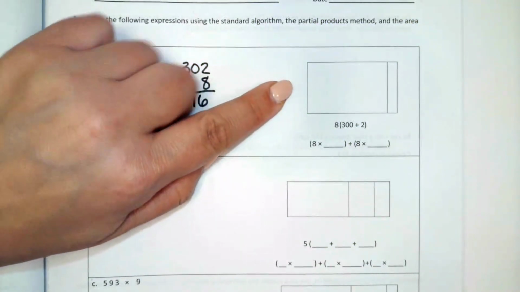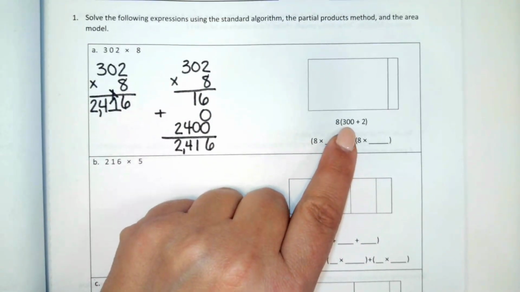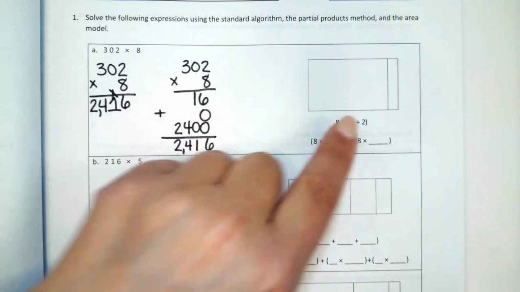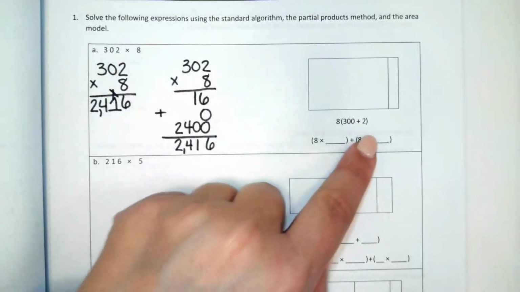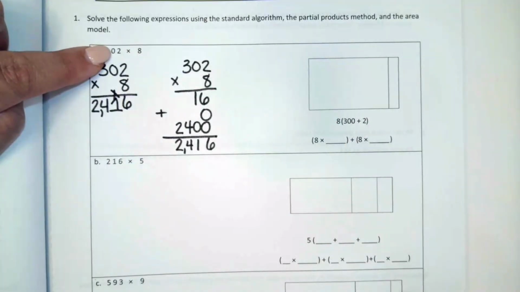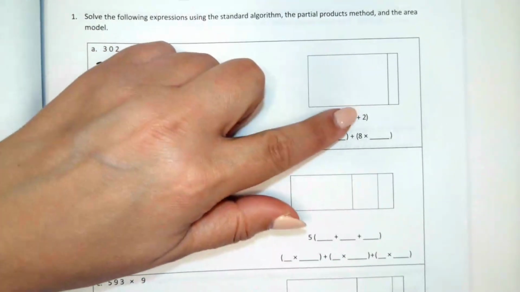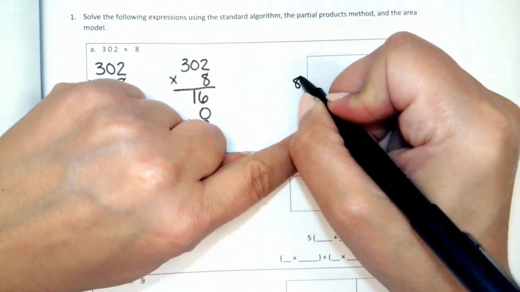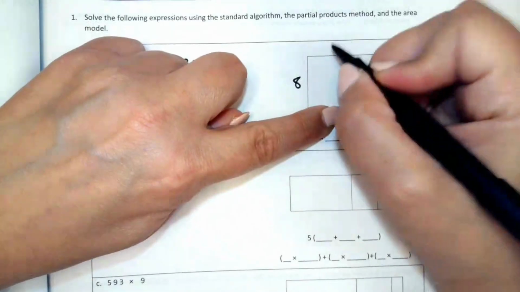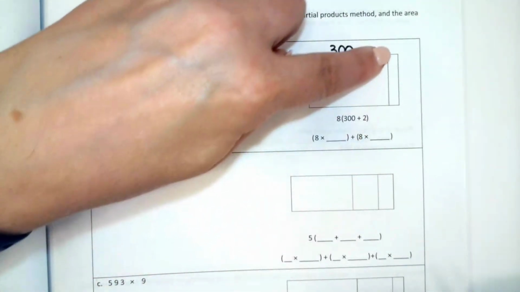Now we do the area model. This is showing the value of the digits. For 302, the value of the 3 is 300, and the value of the 2 is 2. Since the 0 is in the tens place, you don't even need to do the value of the tens because it's 0. That's nothing. You could skip it. So we put the 8 on the side. On the top, we're going to put 300 for this big part, and then the 2 on the top of this little part.